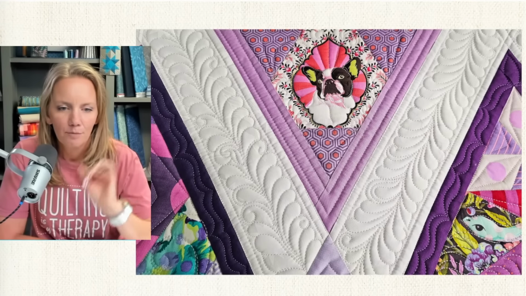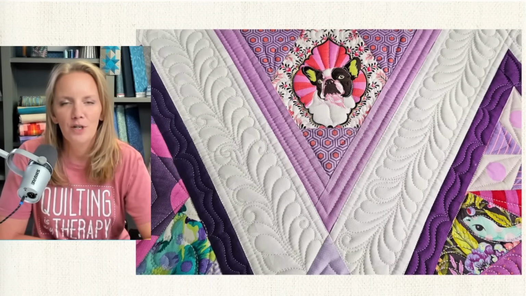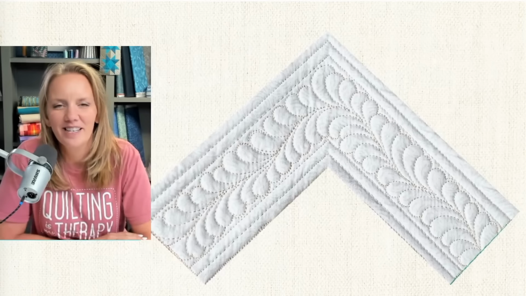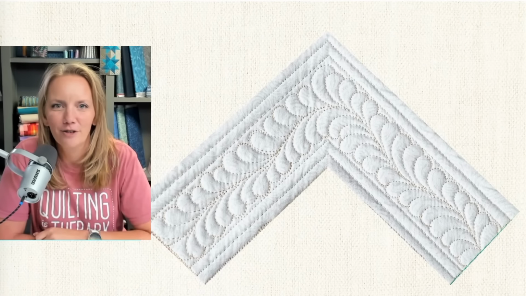You can kind of see those pretty petals in there. So have fun with it. Try to switch it up, or if you're like, "I'm just trying to breathe, Angela, and quilt," then you don't have to switch it up, but it's kind of a fun idea to change up those petal shapes.